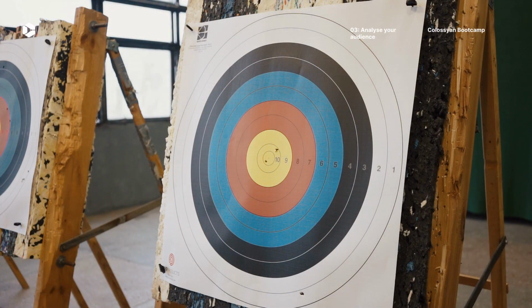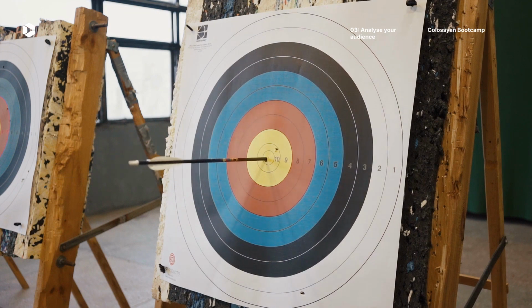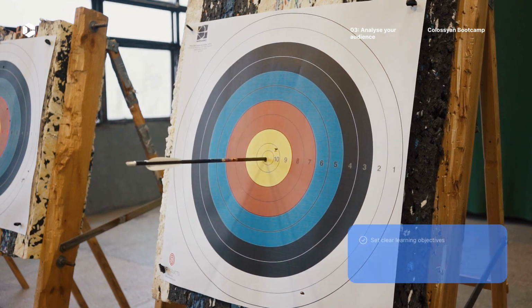Once you've figured out who your audience is and what they need, you need to set clear learning objectives. These are the goals of the learning experience and will also be what you measure to determine success. We'll discuss that more when we get to the evaluation stage of the ADDIE process.